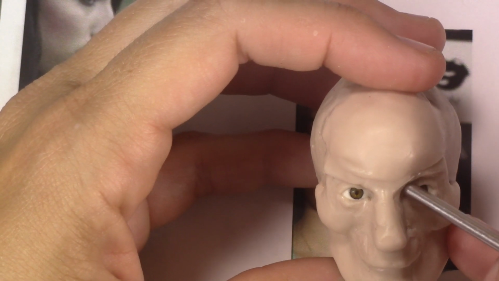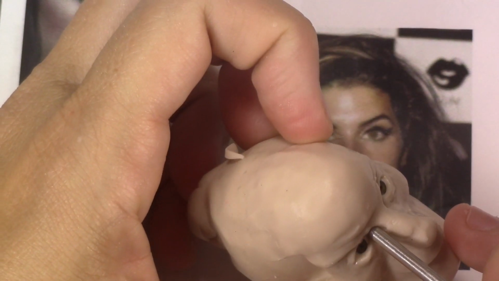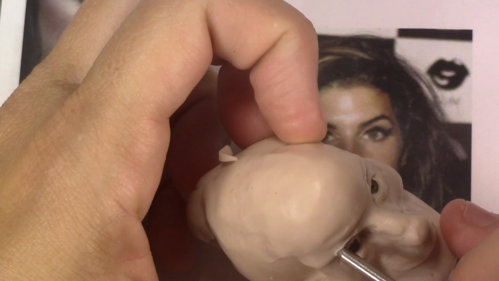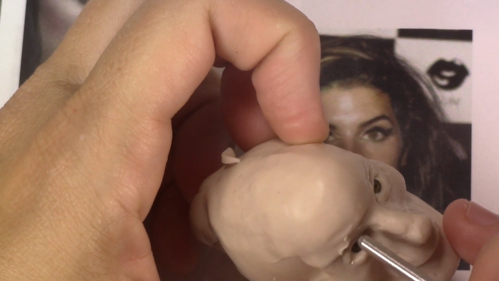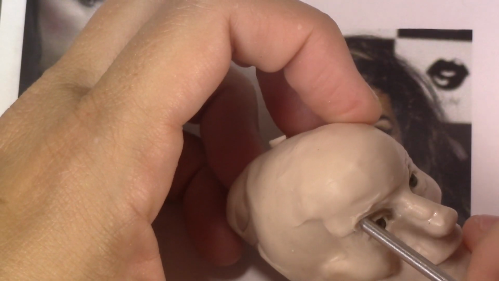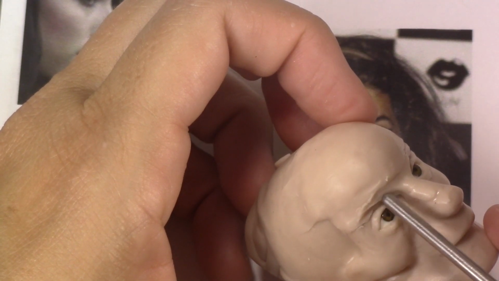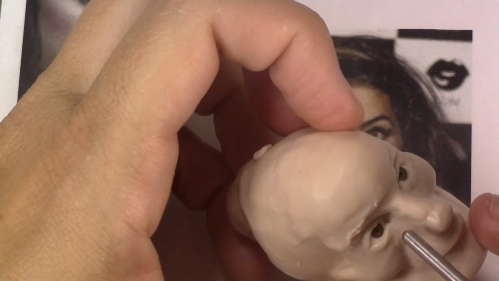I'm not going to follow hers still because I'm not measuring hers, but just to get an average, correct human shape, I'm just going to open a little bit here. And then after, I try to give the right shape of the root.